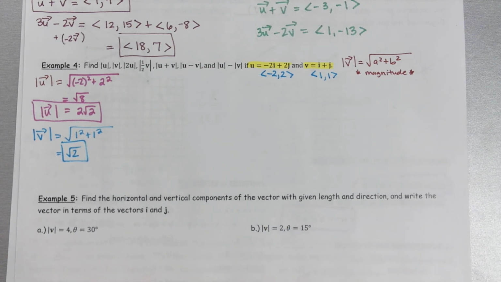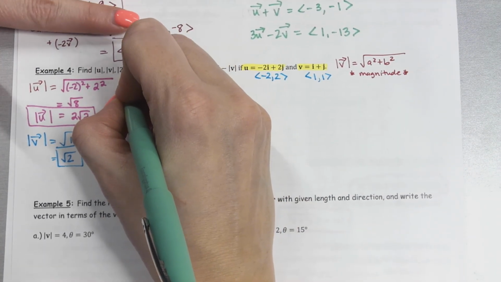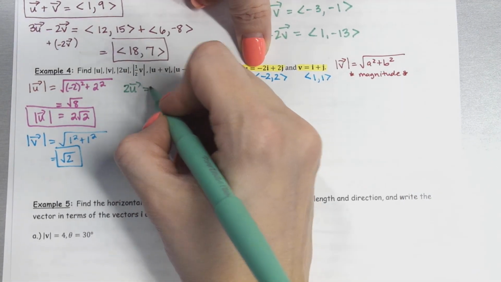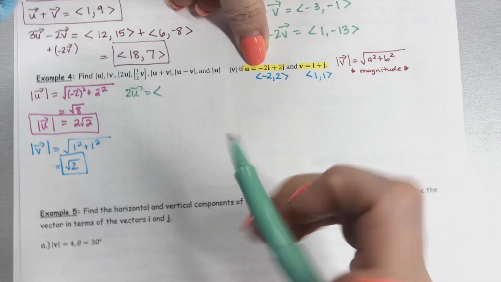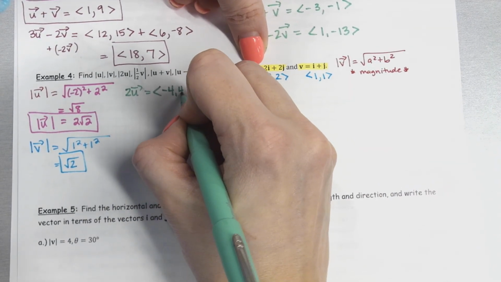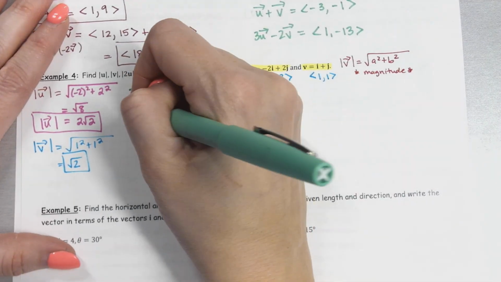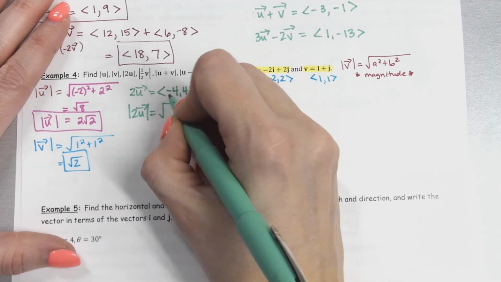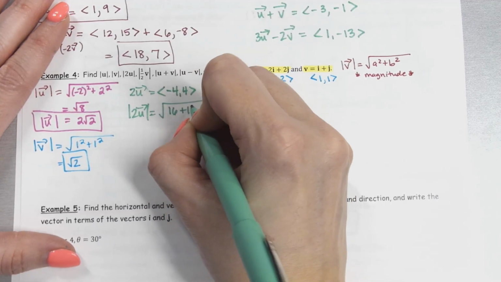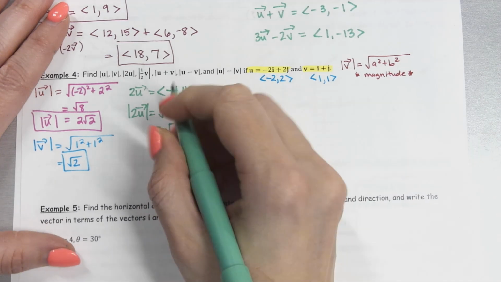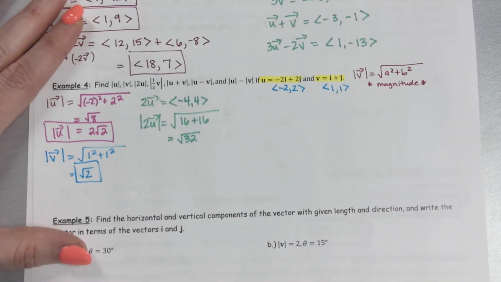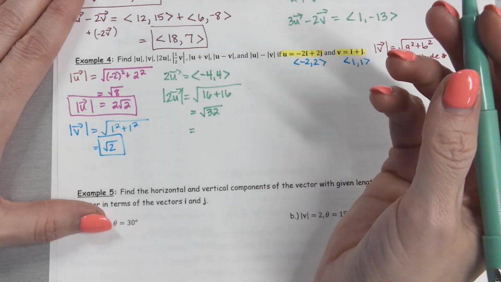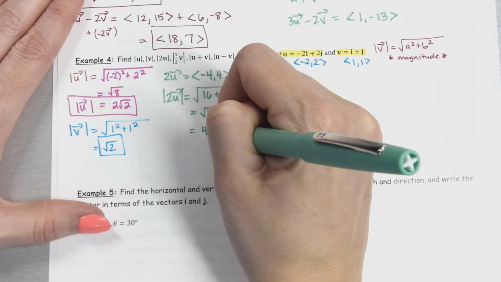Okay, now, when you are doing one like this, the 2u, okay, if you want to find the vector first, you can just multiply that by 2. So you'd have -4 and then 4. And then when you find the magnitude, okay, -4 squared is 16. 16 plus 16, square root of 32. What's the largest perfect square in 32? 16. So it's going to simplify to 4√2.